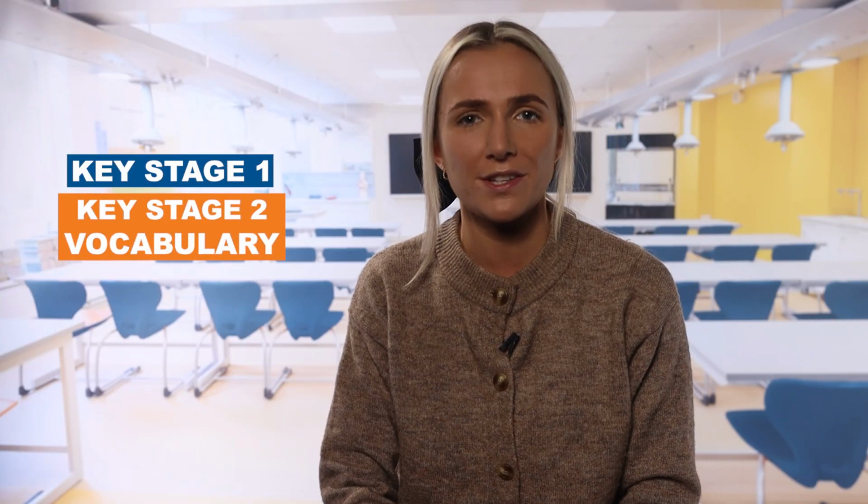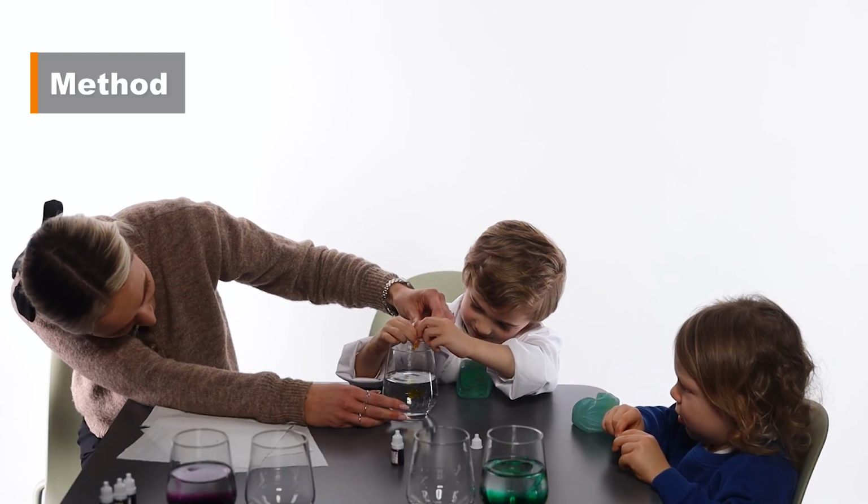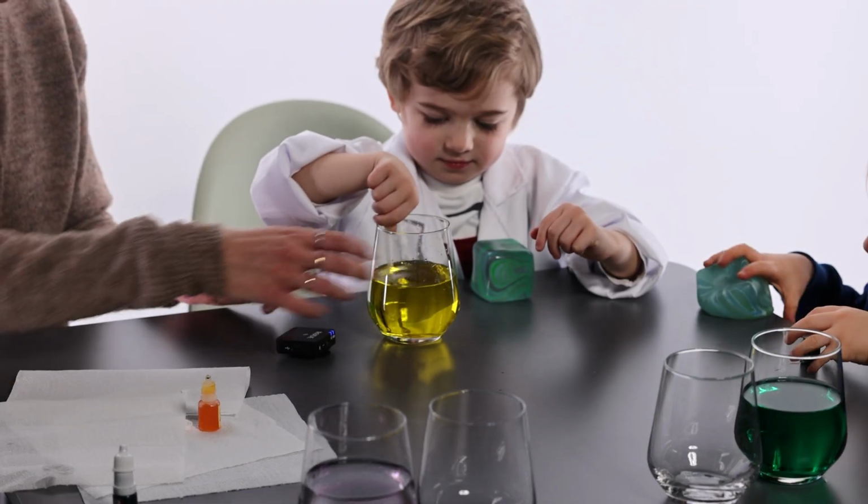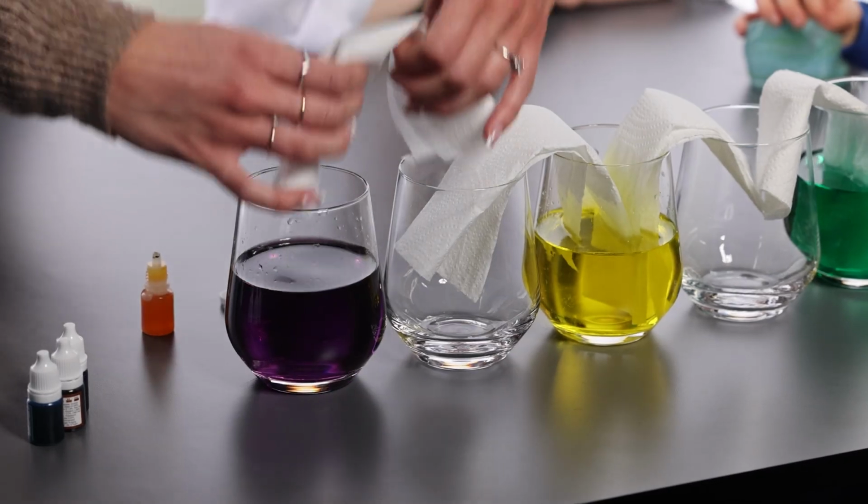Let's get started. The first experiment is walking water. Now this experiment works really well for Key Stage 1, but it also supports Key Stage 2 science vocabulary. The method? First of all, the children fill some cups with water and add some different food colouring. These empty cups are placed in between, and strips of kitchen roll are used to connect the cups like bridges. Then we leave it and watch.